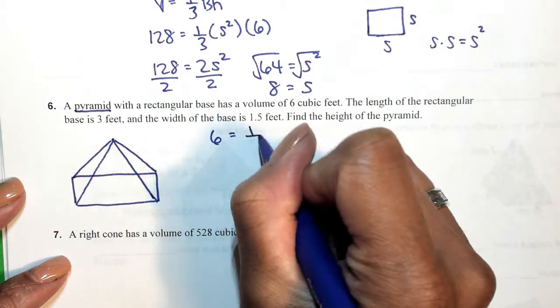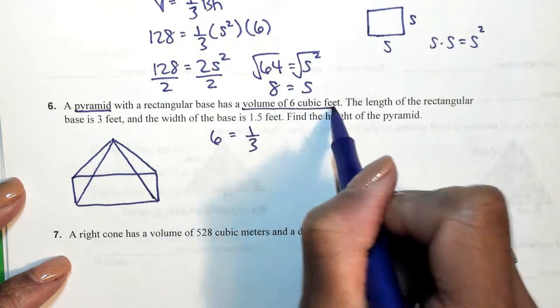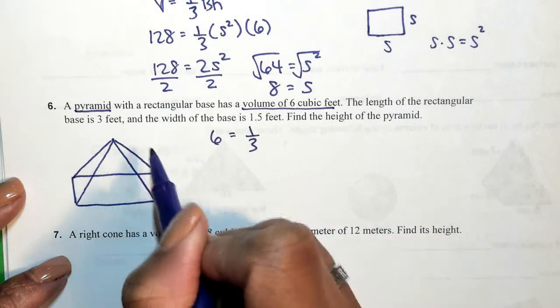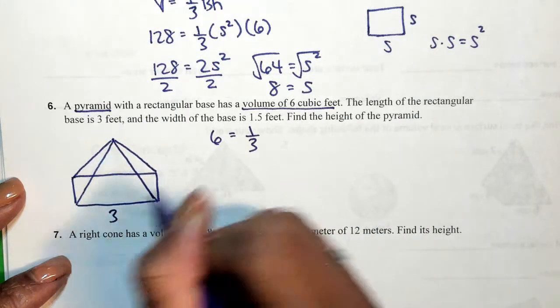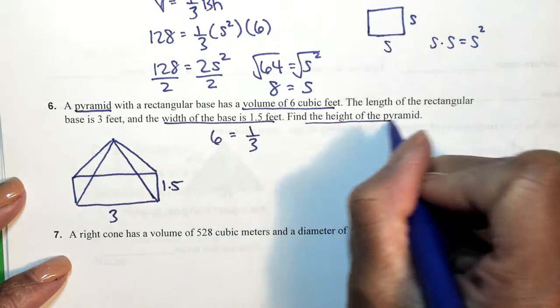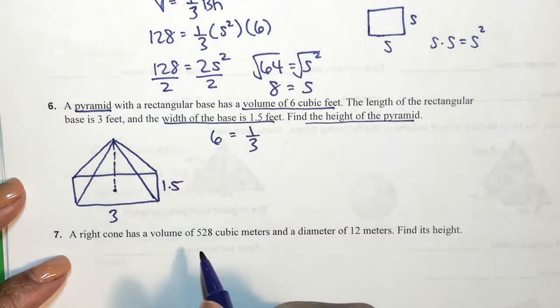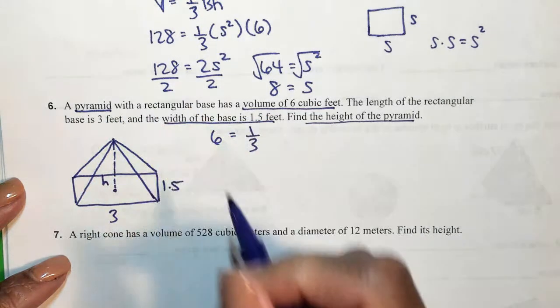And so we still have 1/3 involved, and it says the volume of 6 cubic feet. The length of the rectangular base is 3, and the width of the base is 1.5. We want to find the height of the pyramid, so we need to find this measure here. So we need to find that height of the pyramid.